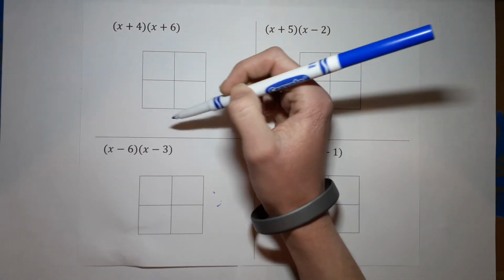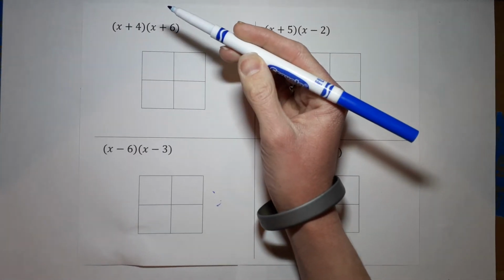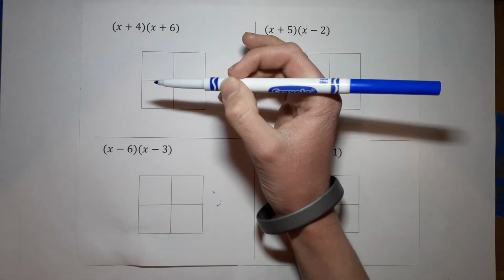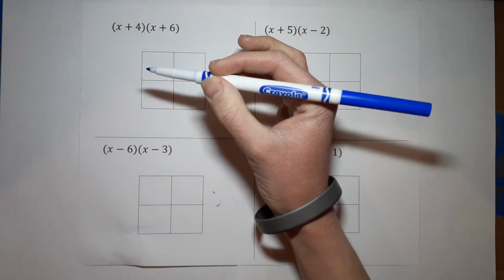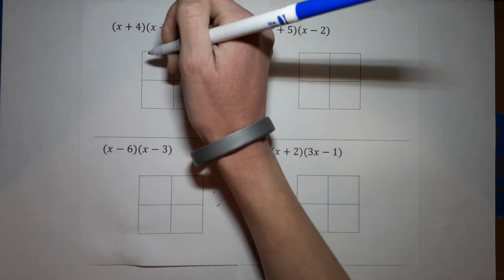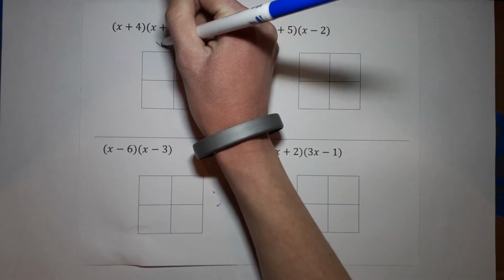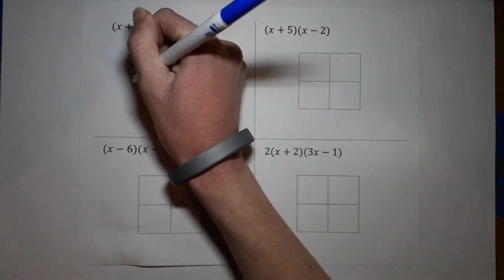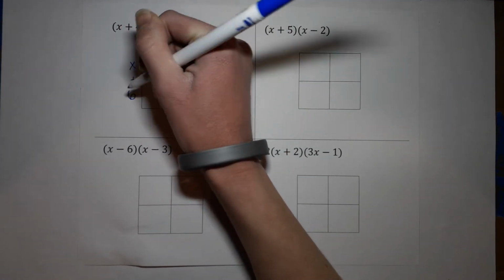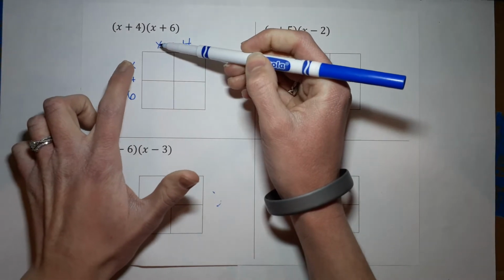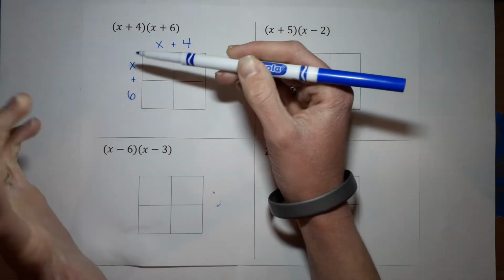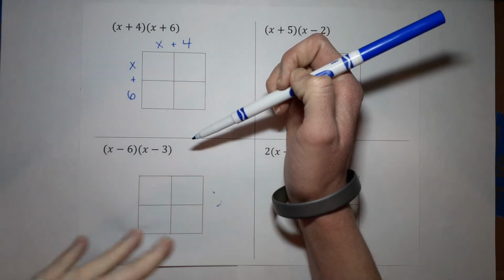This is just a more visual way of doing it. You're doing the same thing. This can just be really good if you lose track of which ones you've multiplied. So basically all you do, you write one of them on the top. So you've got x plus 4 here, x plus 6 on the side. Now, you're just going to multiply them as they line up. And that makes sure that everything gets multiplied together.